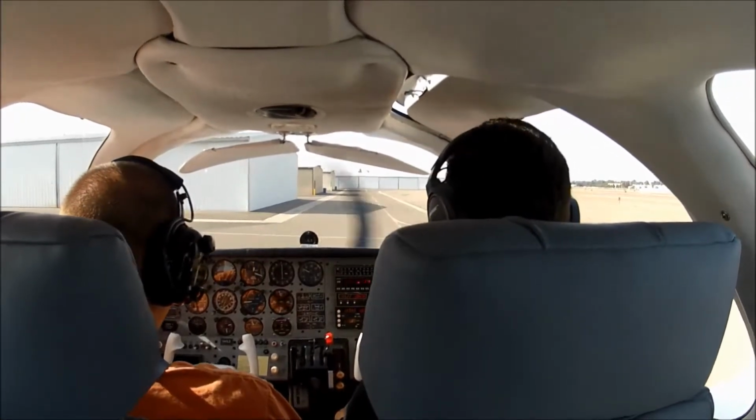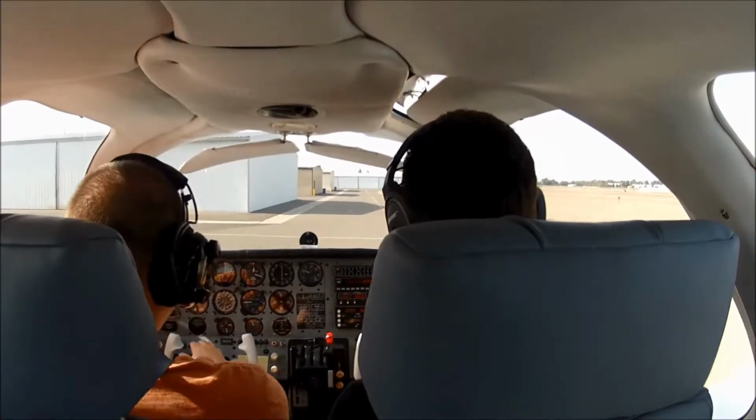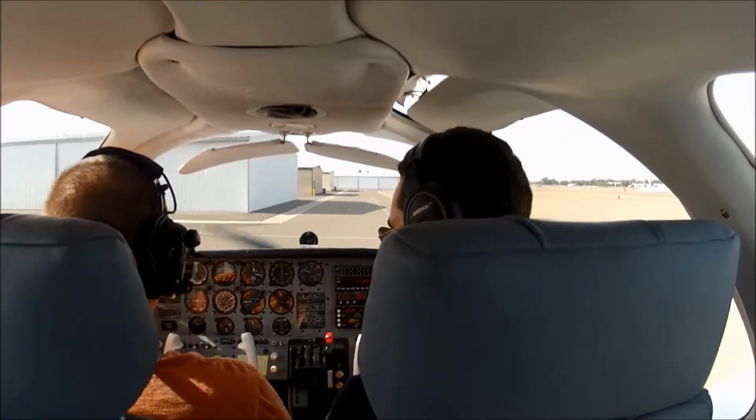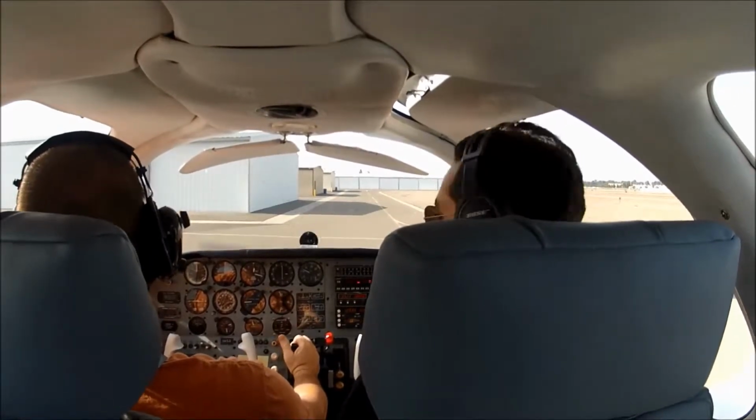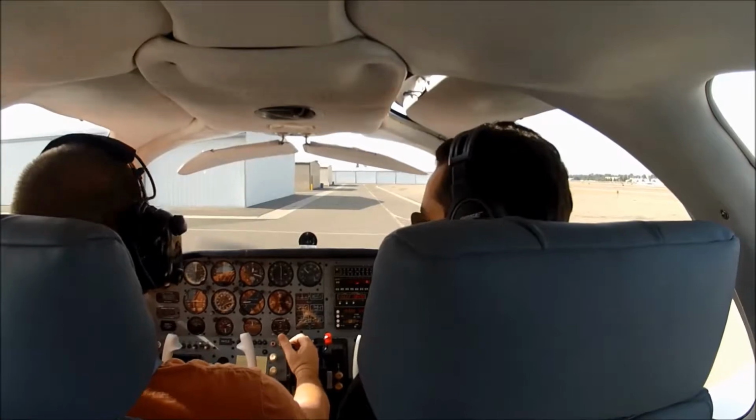Yep. Cool. So landing lights, doing land lights, brake test. You just let it roll a couple feet and then hit the brakes. Perfect. Okay.